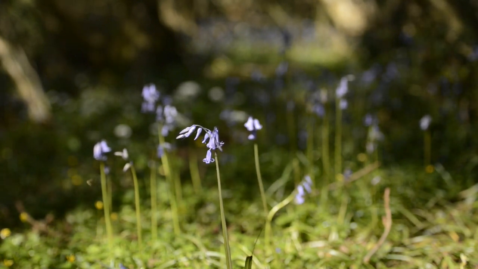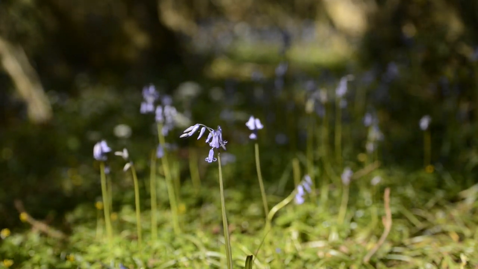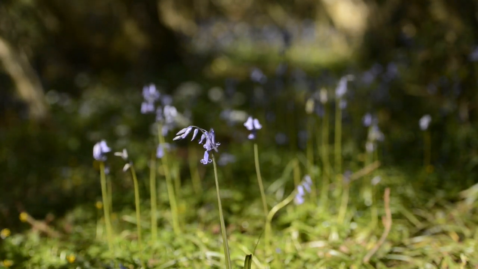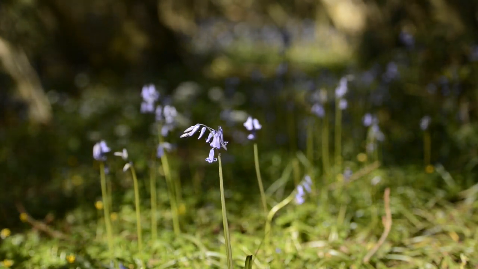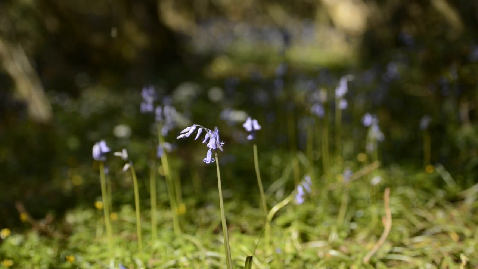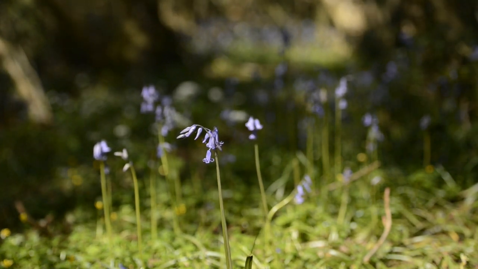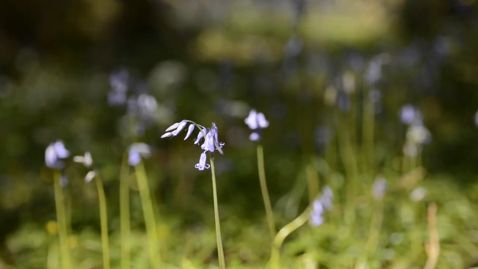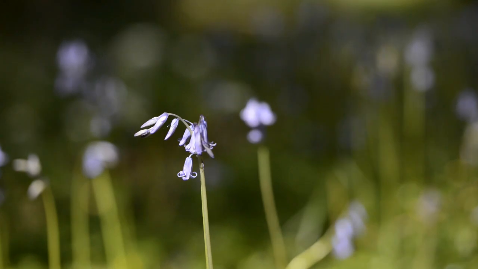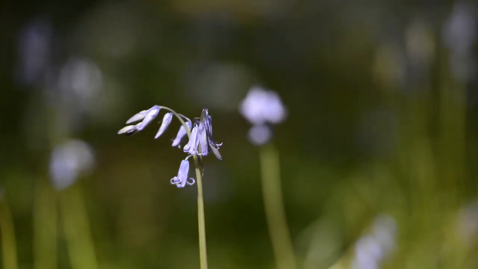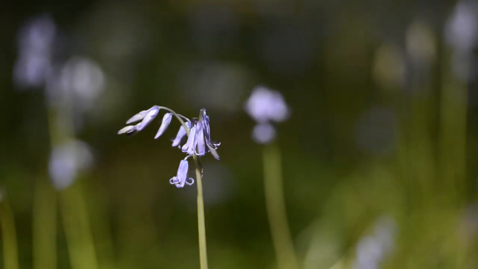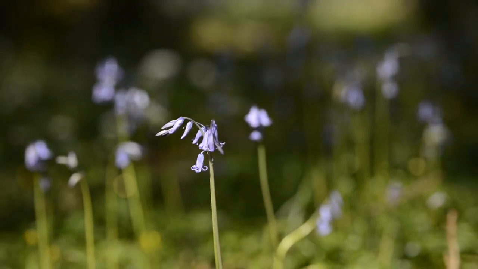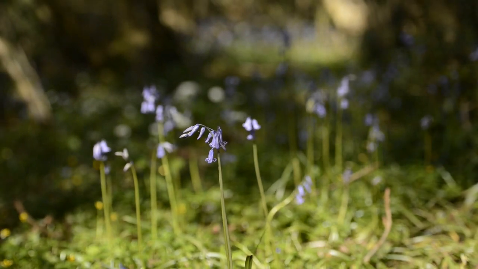That depth that you can currently see, so you've got the bluebell in the foreground and the other bluebells behind it, that depth is going to start getting lost because you're zooming further in and the background is being pulled towards you. Let me just show you. I'm going to zoom in now and watch how the flowers come towards you. I'm still at the same aperture, but they have that appearance of being pulled towards you. And likewise, if I zoom out, they have that appearance of being pushed back.